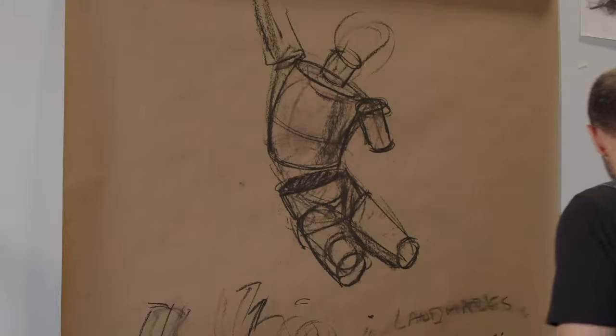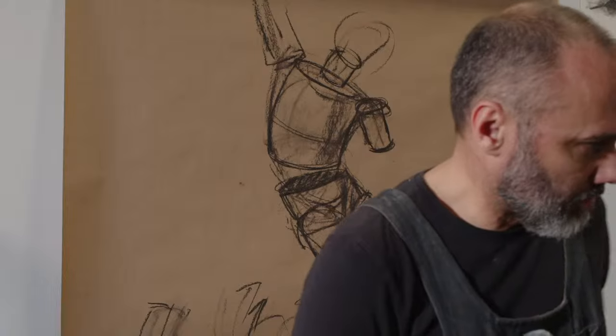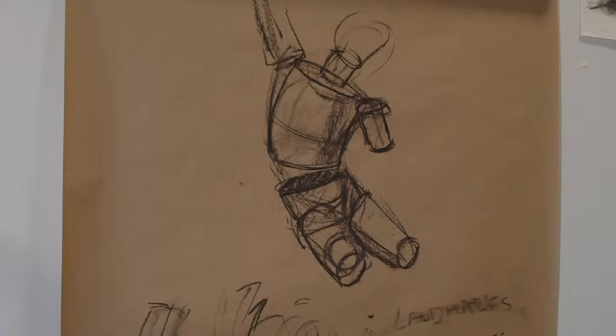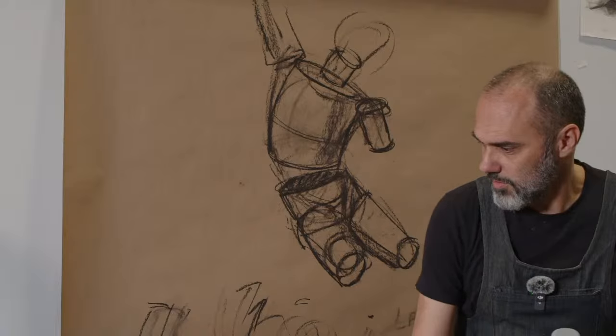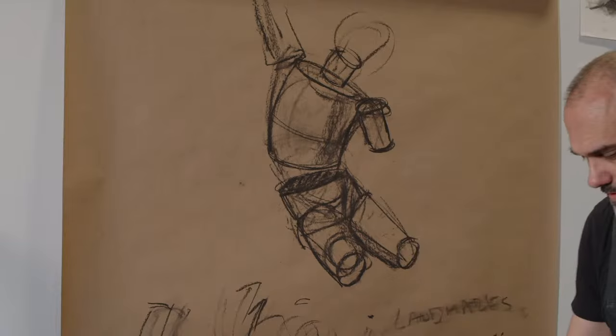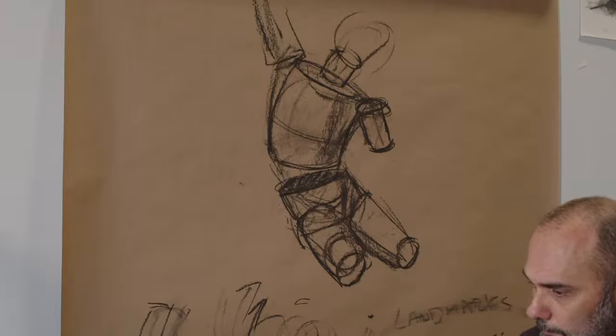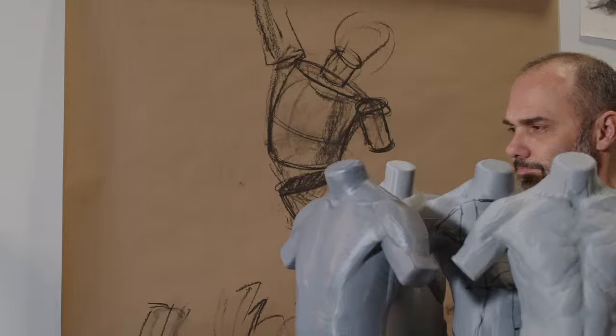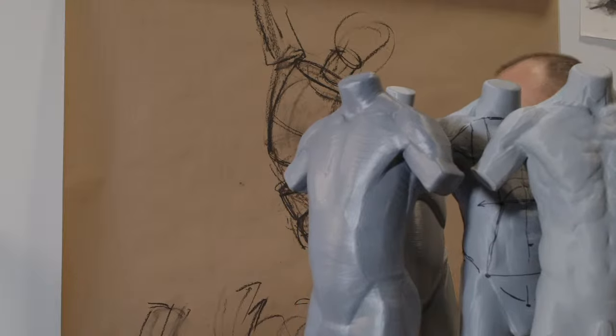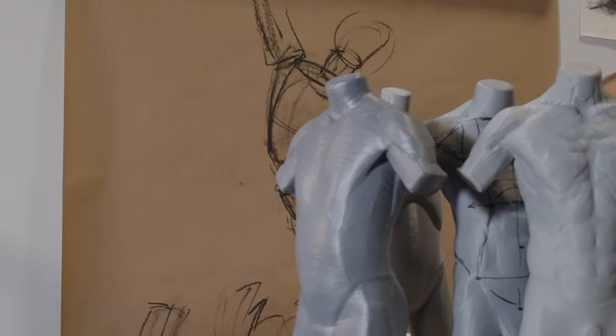So we're done with the drawing side of this. Let's look at some of the sculpting to some extent. And so here I've got, let me make sure you guys can see them.